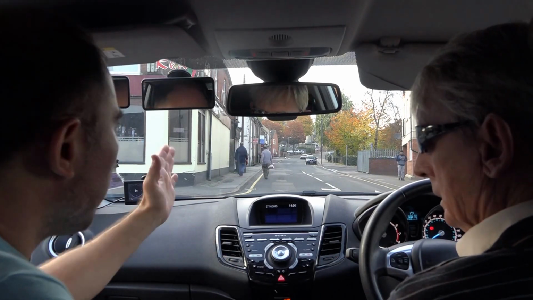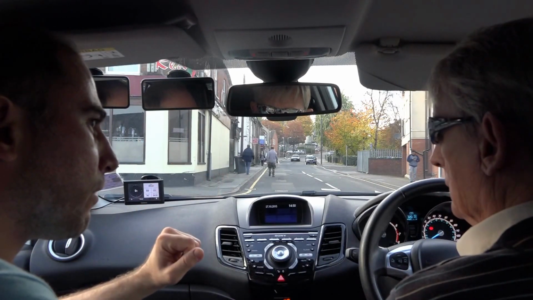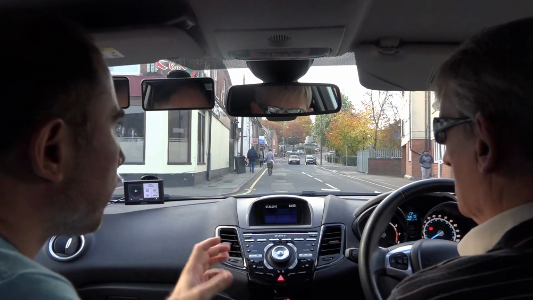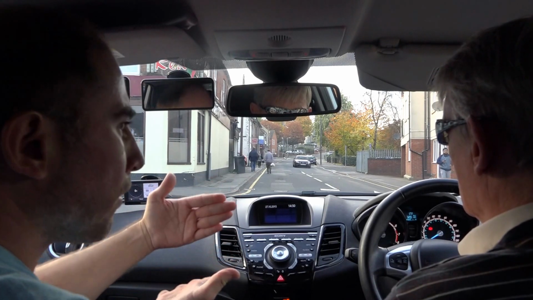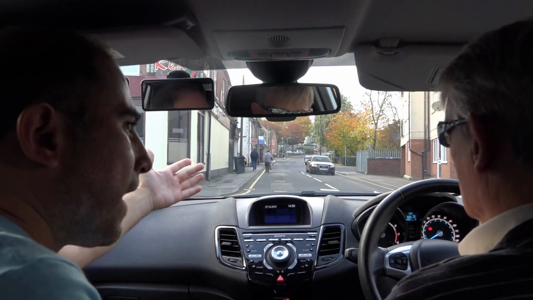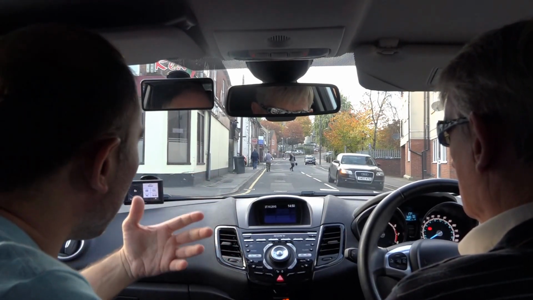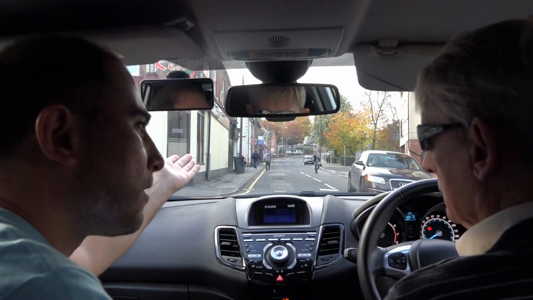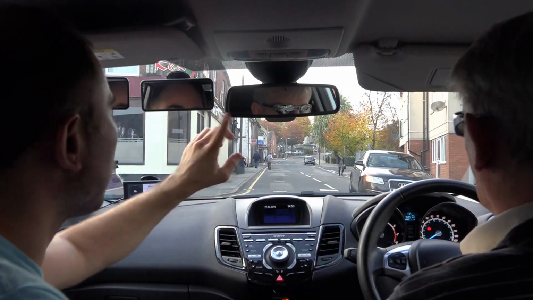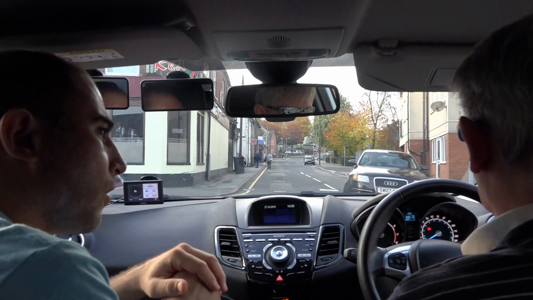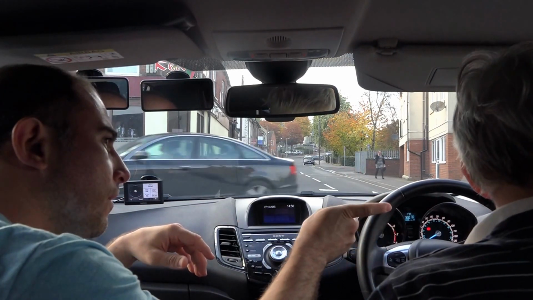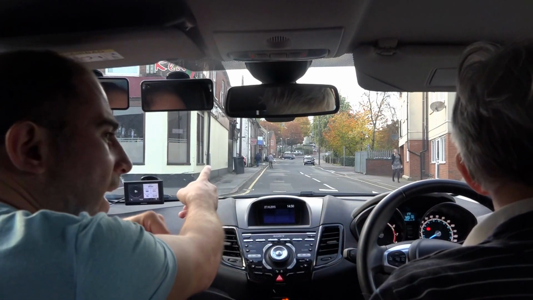Okay, so if you're going ahead, you still need to check your interior mirror. Okay, identifying this crossroads, there is no going ahead on a T junction. You can't go ahead. Okay, and on the crossroad you can see that you can go ahead. You don't need to give signal, but you still need to check your mirror. Okay, I can see a taxi behind me. Okay, so check your right, Tony. Anybody coming? No. Okay, check ahead.